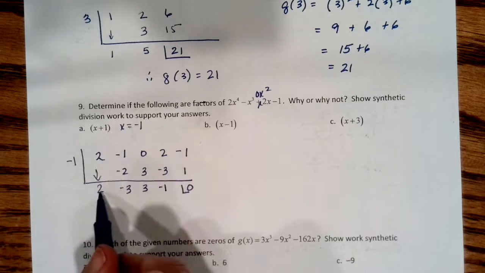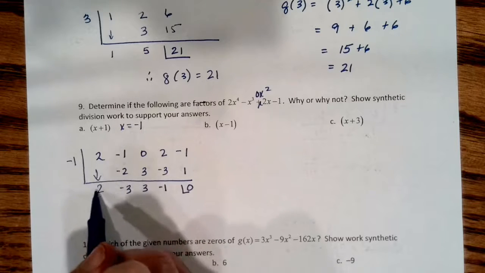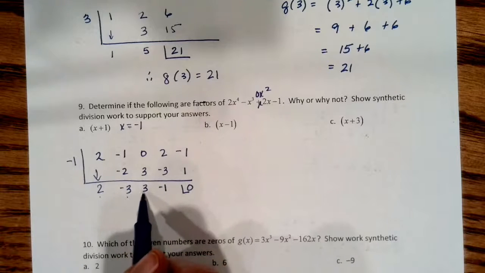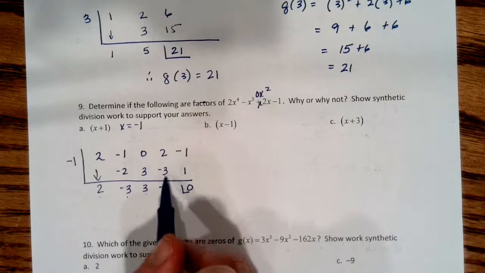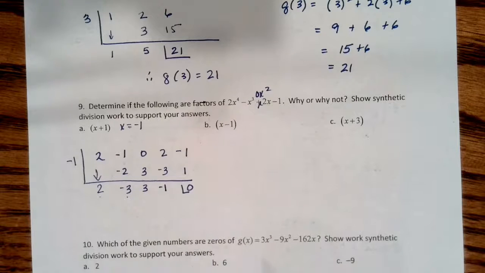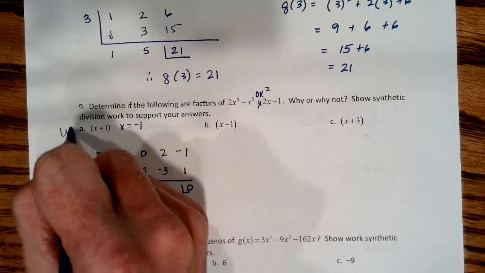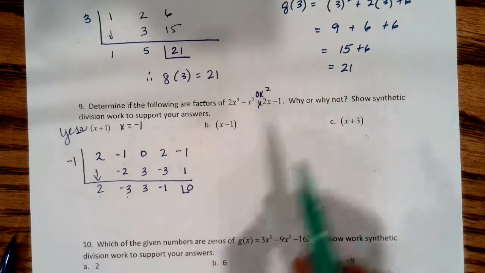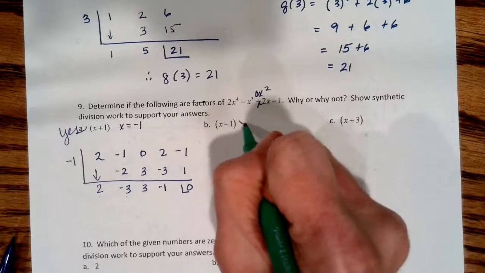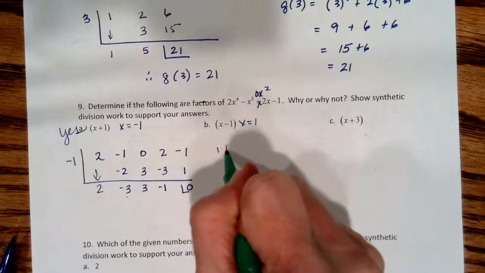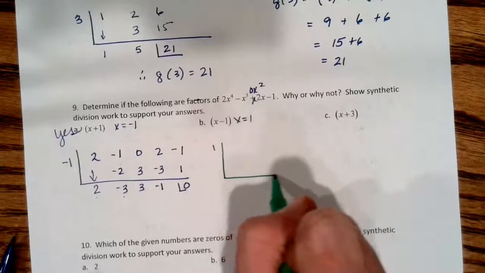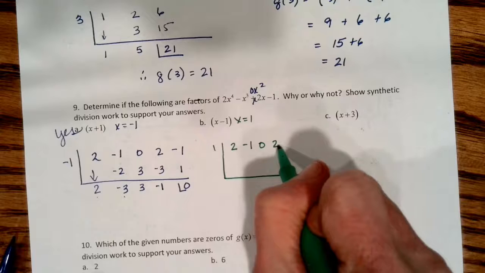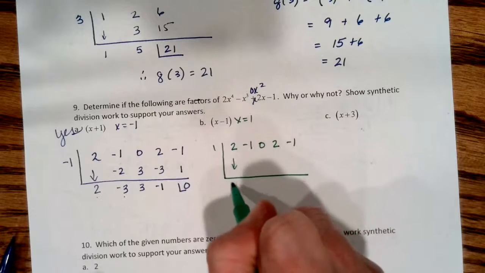x plus 1 goes in evenly because when I bring my 2 down, negative 2, negative 3, positive 3, 3, negative 3, negative 1, and then it works out. So yes, this one is a factor. Alright, let's try our next one. I have x is equal to 1. So now I'll test 1 with those same coefficients: 2, negative 1, 0, 2, and negative 1. Here's 2.